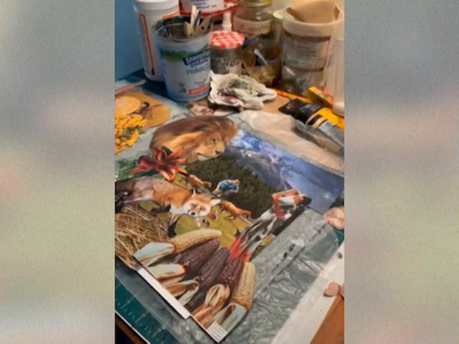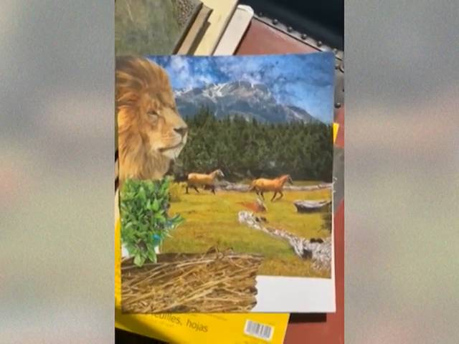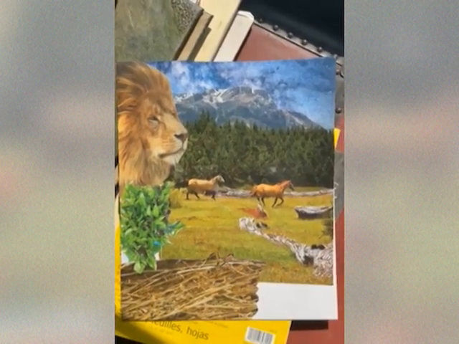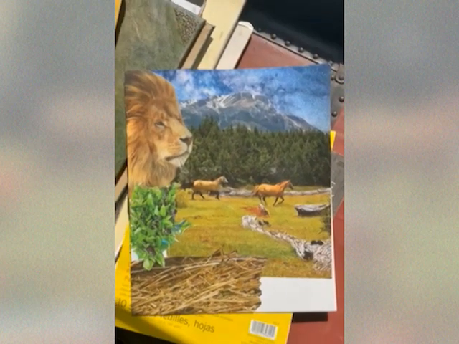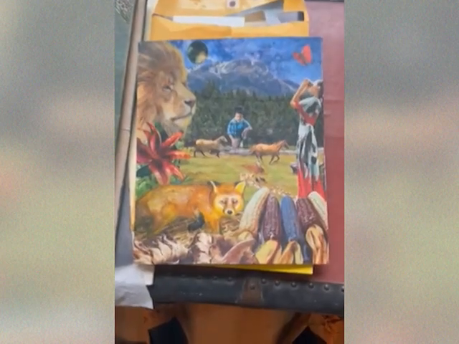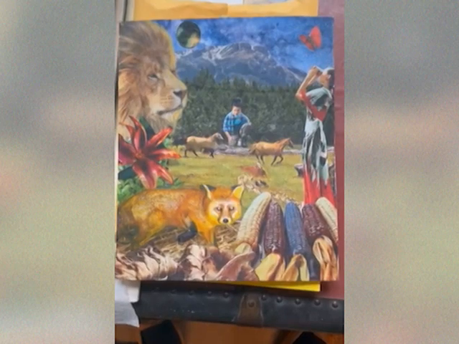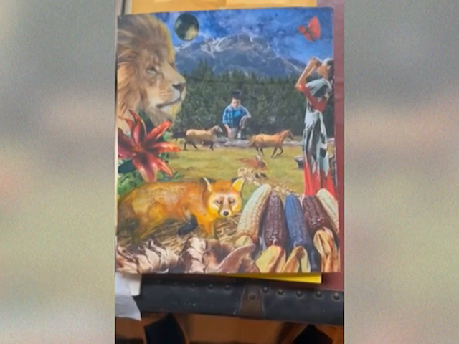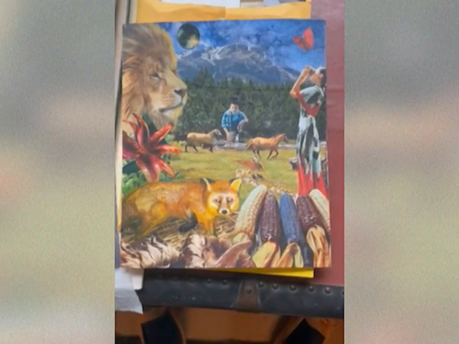Those things that kind of draw you in. Here's the background pretty much put together. Kind of a nice piece right there, but I'm going to add to it. Here it is, pretty much assembled. Looks good. It's got a nice balance to it.